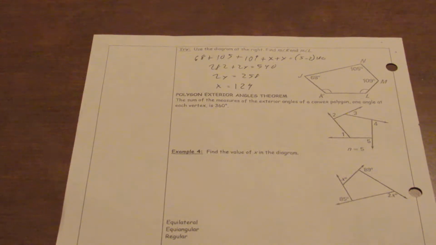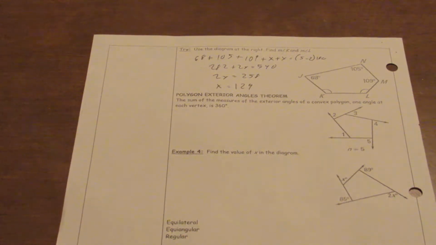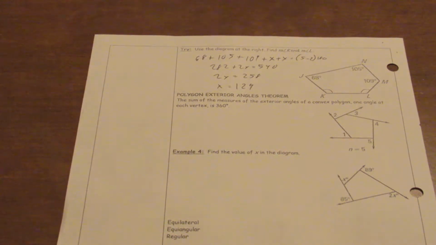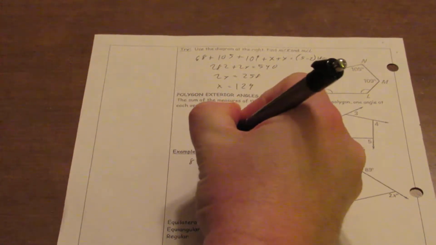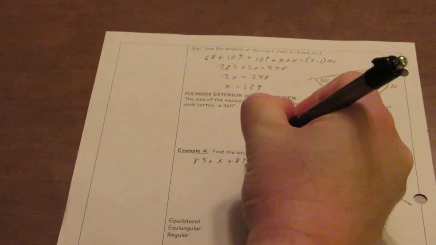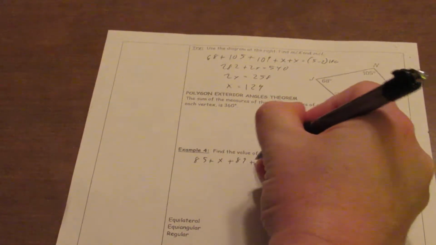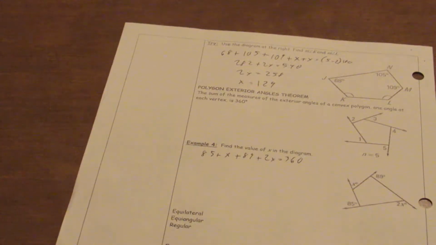In example 4, they give me 4 angles. Those 4 angles also add up to 360. So when I'm looking at example 4, we'd have 85 plus x plus 89 plus 2x equals the sum of my exterior angles, which is 360.